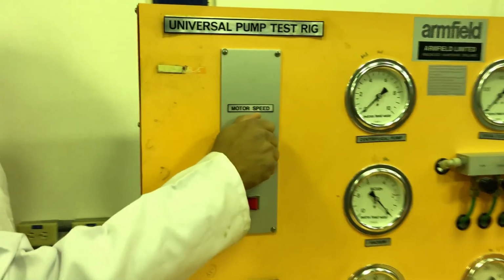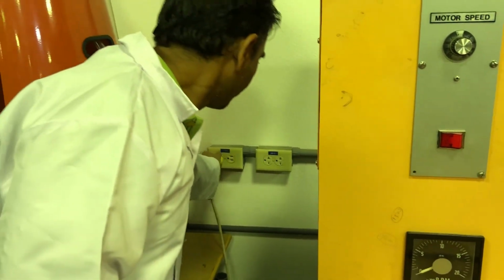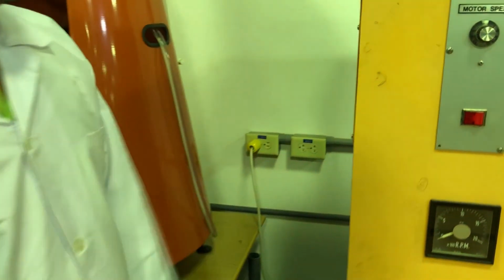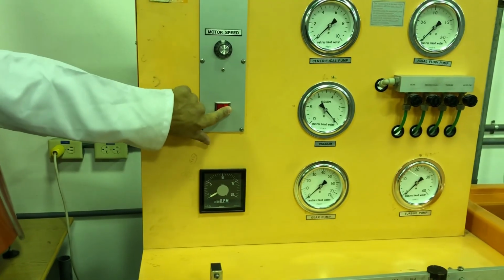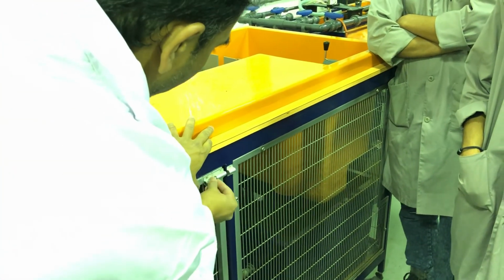Okay, so connect this cable. Make sure the speed is at 0. Connect this to 110 volt. Okay, then switch on this. What happened? It is not on. Yes, sure, the door is open.